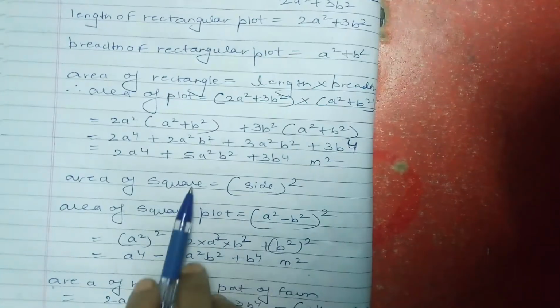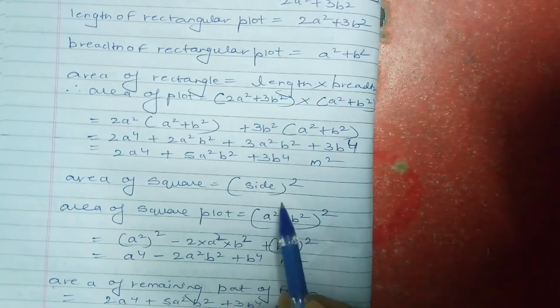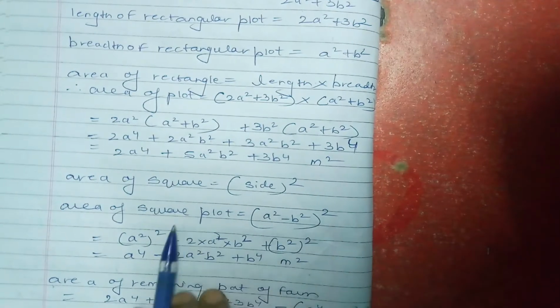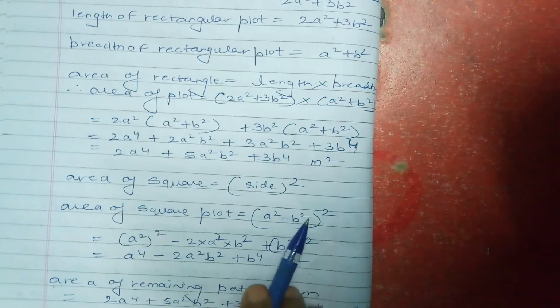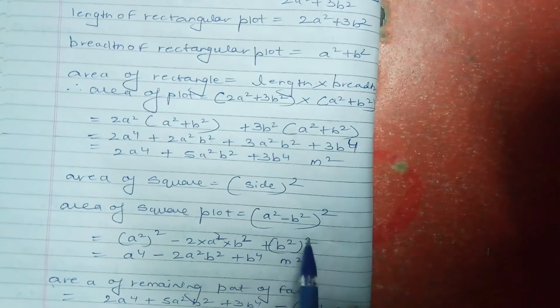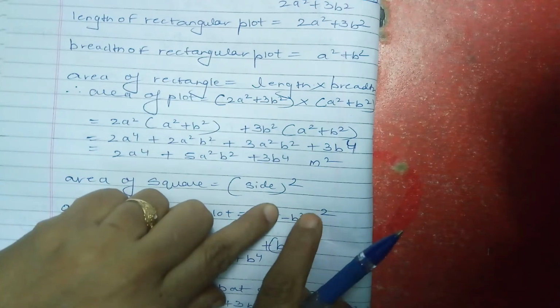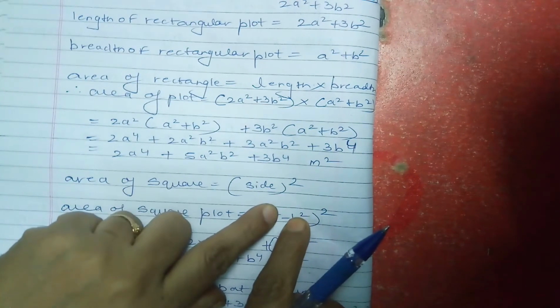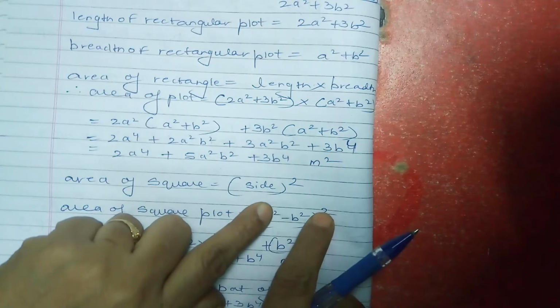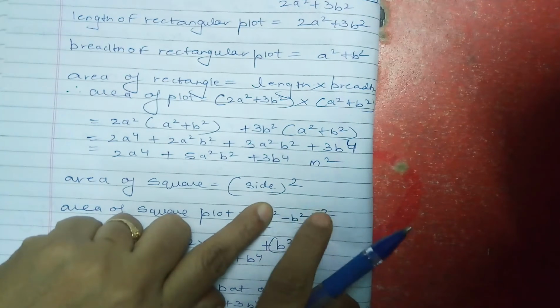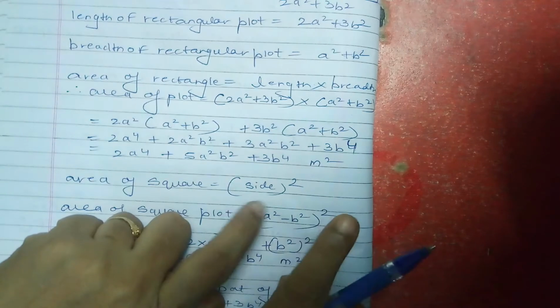Now see the area of square. What is the formula for area of square? Side square. So area of the square plot is what? What is the side? A square minus b square, whole square. Now see, don't you think so? This is nothing but x minus y whole square, where this can be expressed as x and this can be expressed as y. Means this is the expansion of a minus b whole square. A minus b whole square is what?